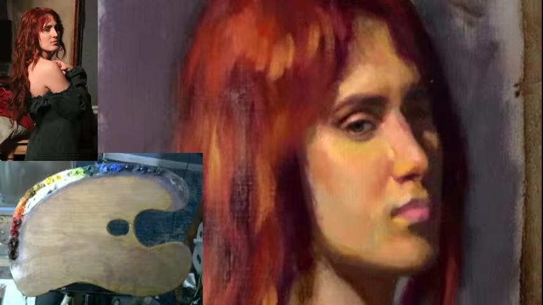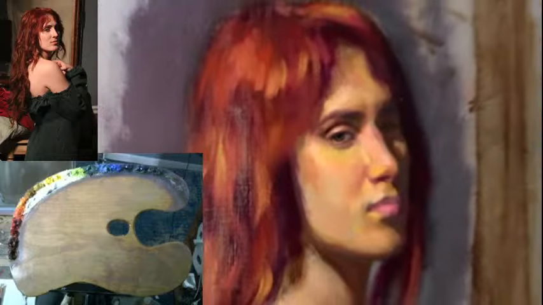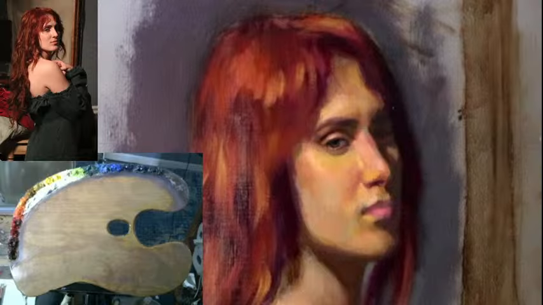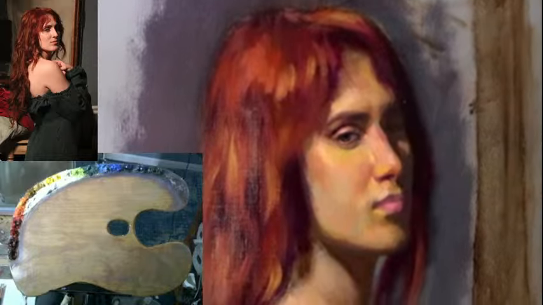So today we're going to get into the fine details of this portrait. And remember, this is a section of a larger painting. So if I zoom out, you'll be able to see the rest of it. And I'm going to go over some of the materials that I like to use when I enter this stage of a painting, because it does kind of change from time to time.